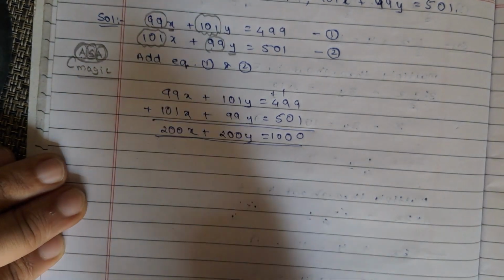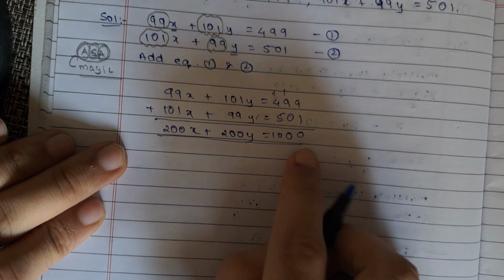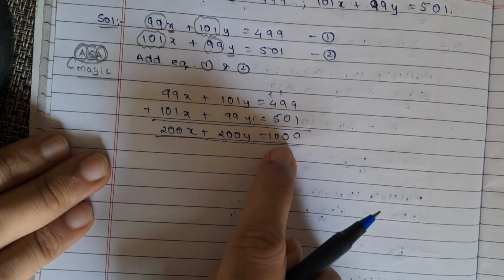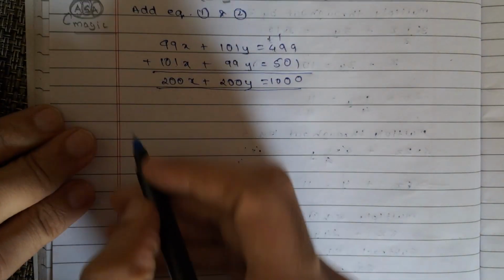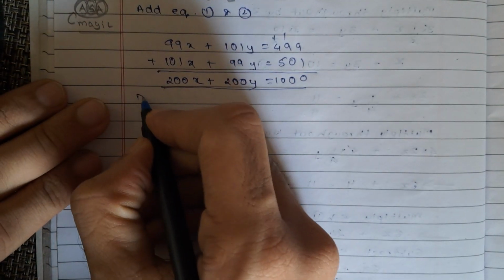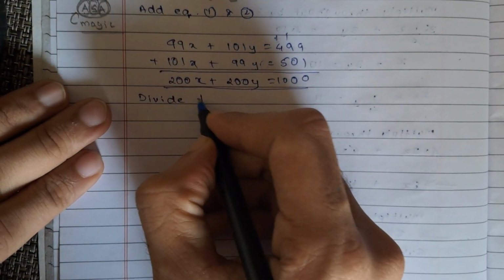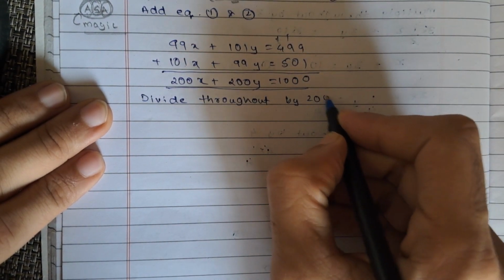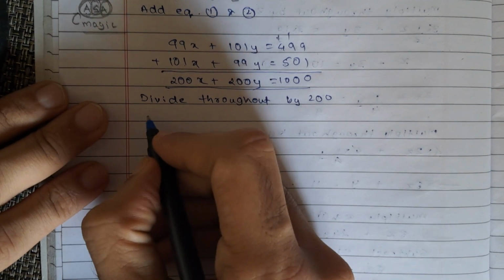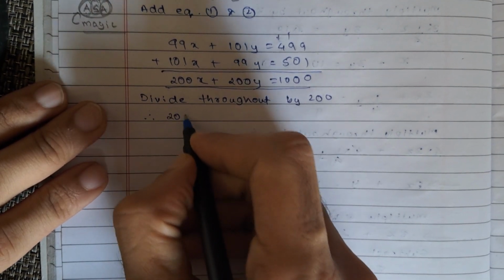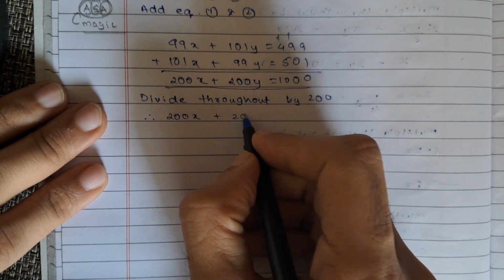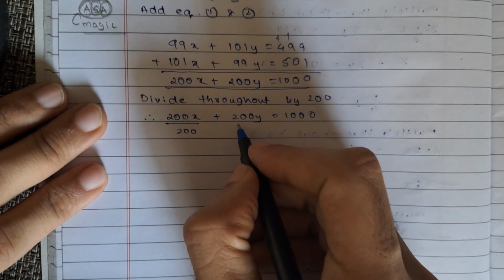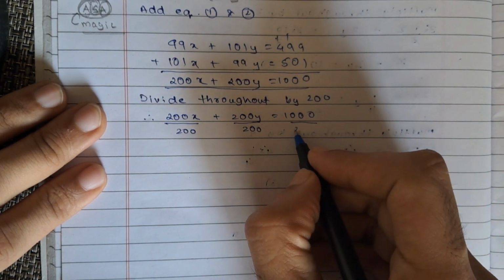Perfect. So now I can just cut short this equation into a smaller number. Why? Here it is 200, here it is 200, and I know that 1000 can be cancelled with 200. So I will divide throughout by 200. So let's see what will happen now. So it will become something like this. Therefore 200x plus 200y equals 1000. I will divide this by 200, this by 200, and this by 200.